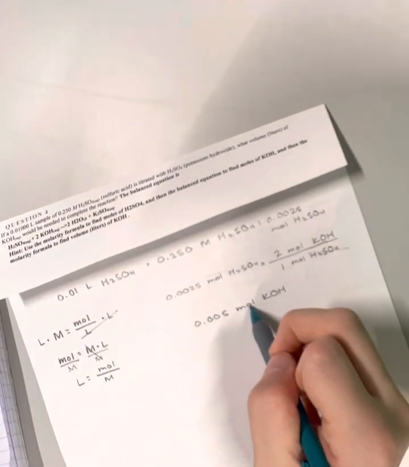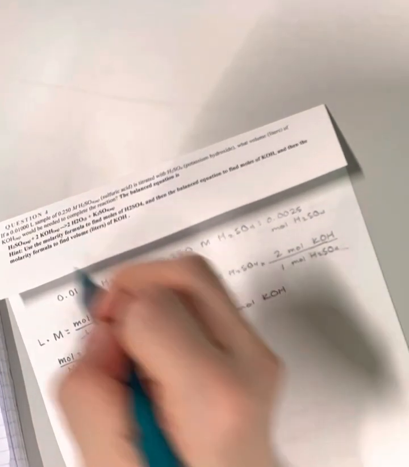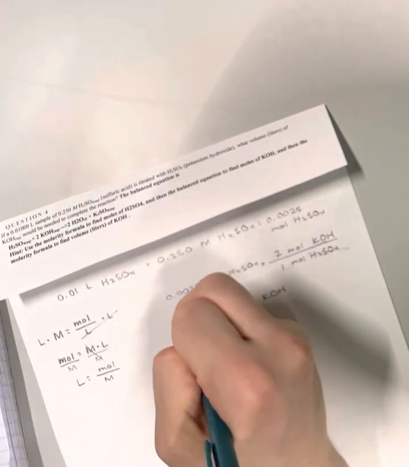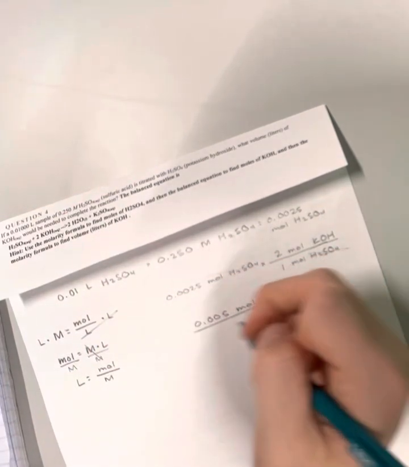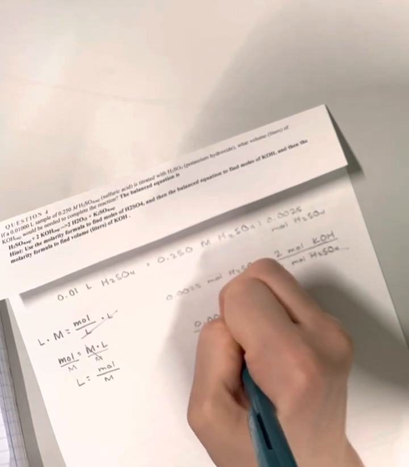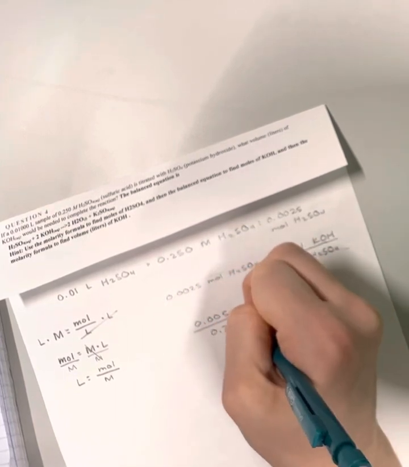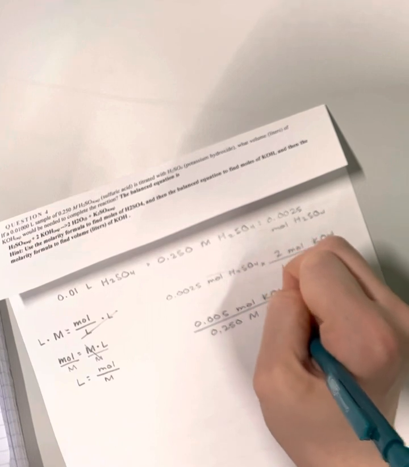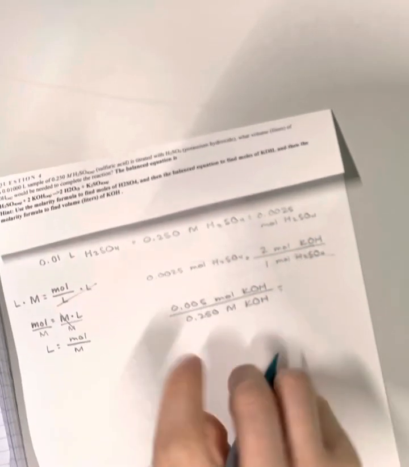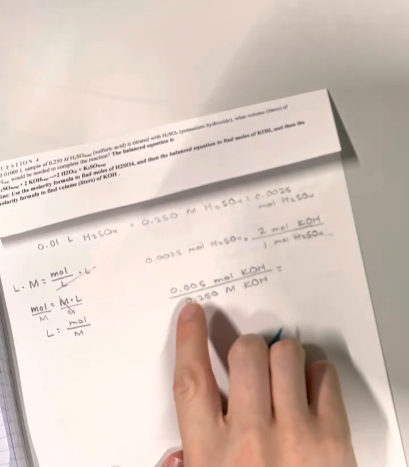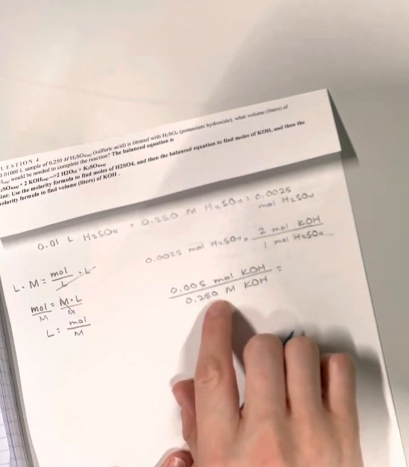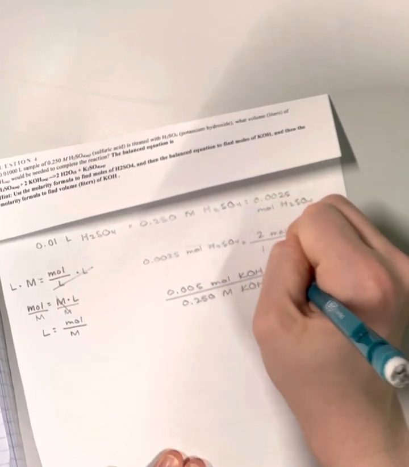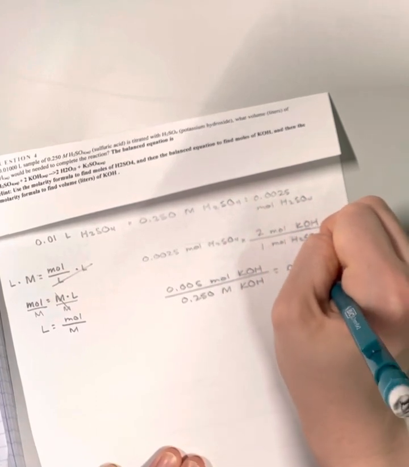So now that we have the moles, and we also get the molarity from up here, we're going to do the moles divided by molarity, so this many moles, and the molarity is going to be the same, M of KOH. So when we do this, we're going to do the 0.005 divided by 0.250, sorry, and that's going to give us 0.02 liters.